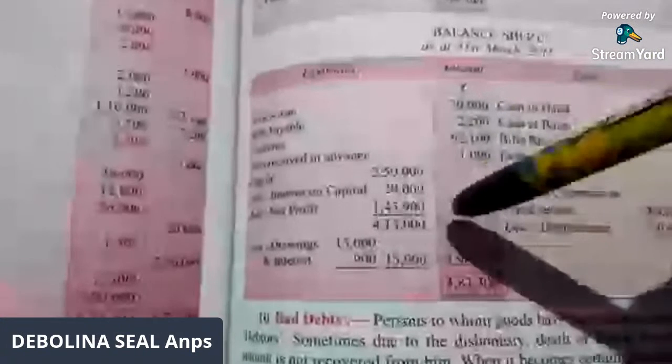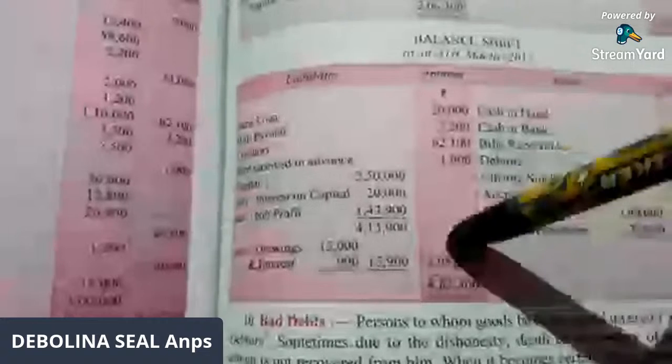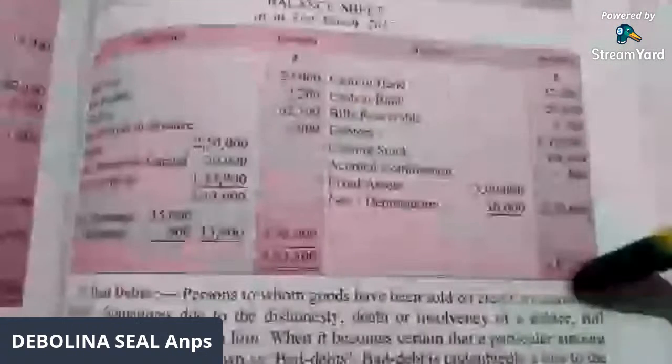How much is the drawings? Drawings is given 15,000. Okay. And interest on drawings is given 900 in your sum. So 15,900 as a whole together you are subtracting from where? 4,13,900. Okay. So your balancing figure is coming 3,98,000.